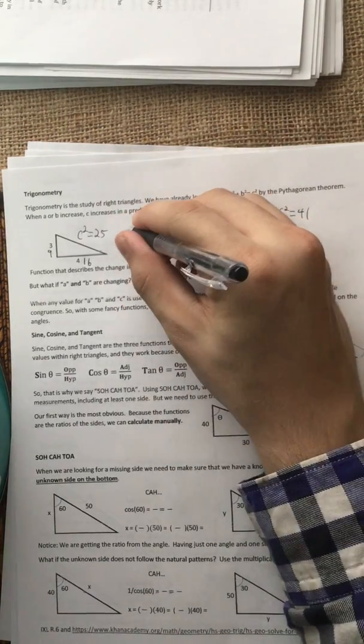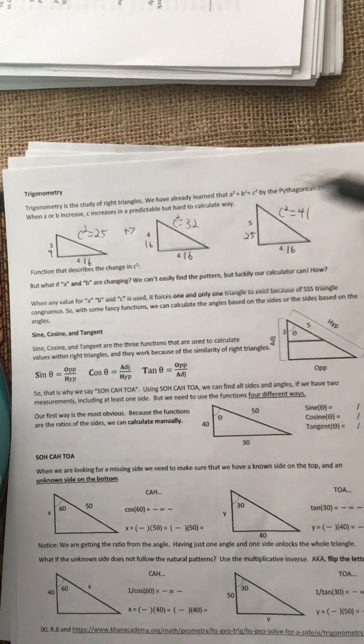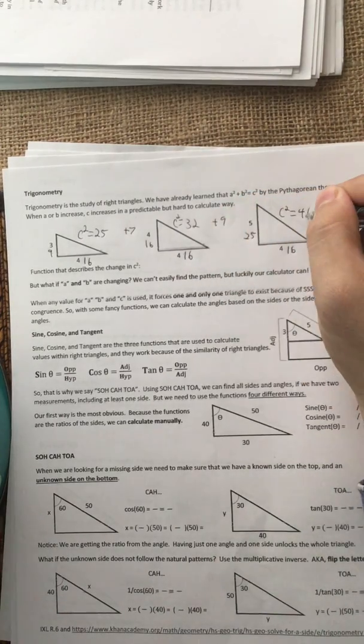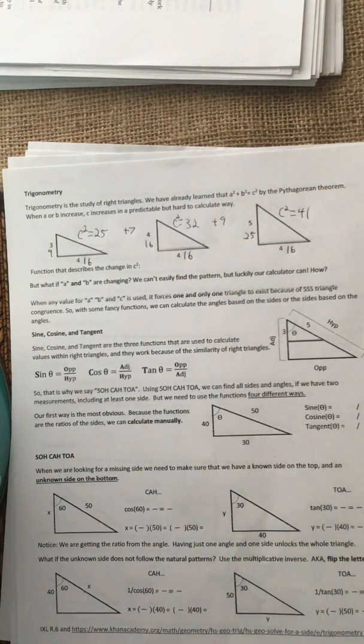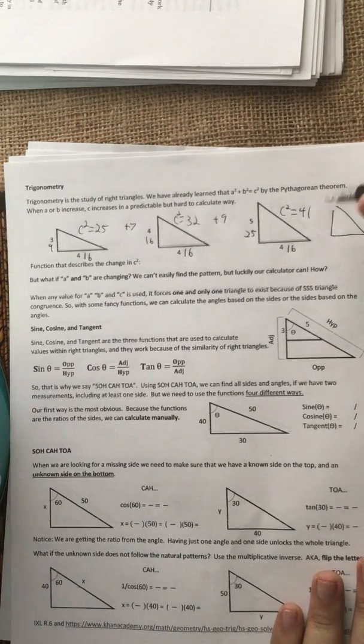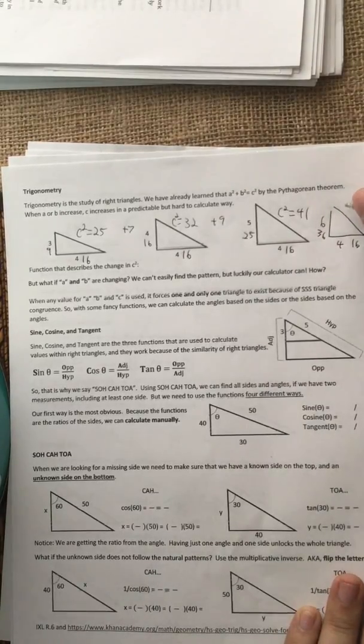This one, you add 7 to get from 25 to 32. Here, you add 9 to get from 32 to 41. Now, that may not seem like a pattern to you, but let's do one more. Maybe you'll see it then. So let me write one more triangle in, and then I'll put in 6 and 4. So that's 16. And then this is going to be 36. And 36 plus 16 is 52.